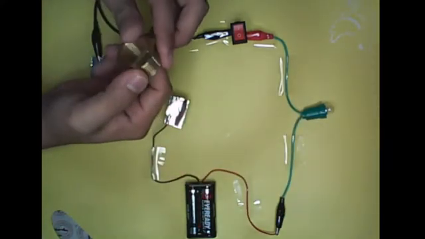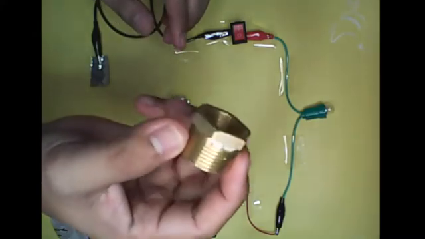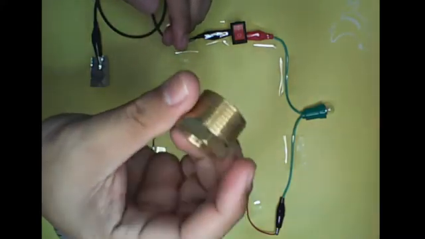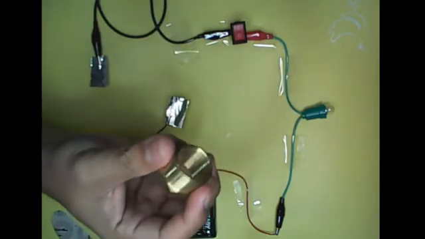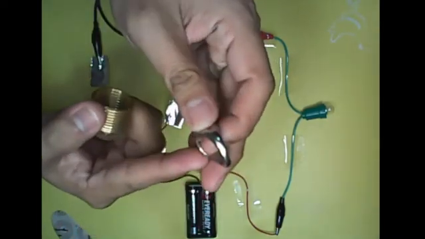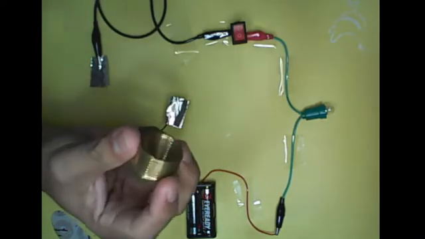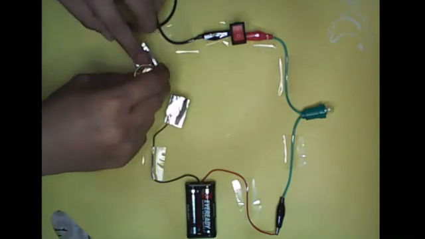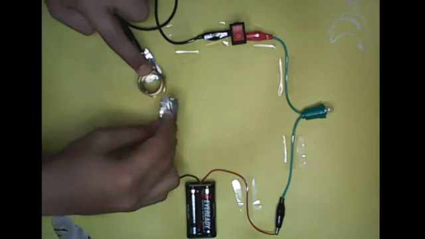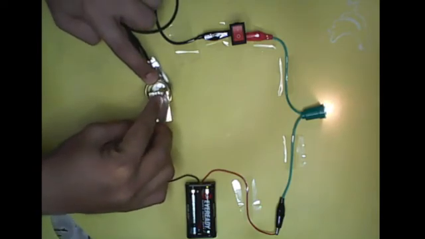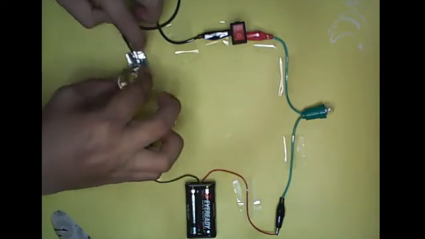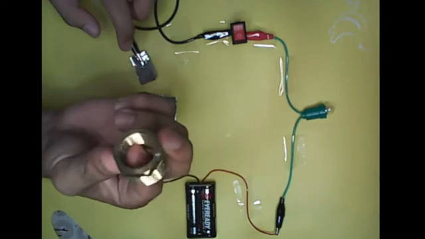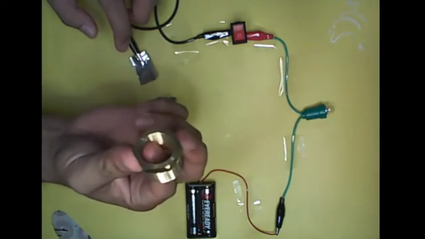This is a copper pipe fitting, made from copper. Now to compare with this, my ring is made from stainless steel, but this one is made from copper, or brass, I think, either copper or brass. So we put it here, and then put this up here. So the bulb lights up, which shows that this is a conductor of electricity.